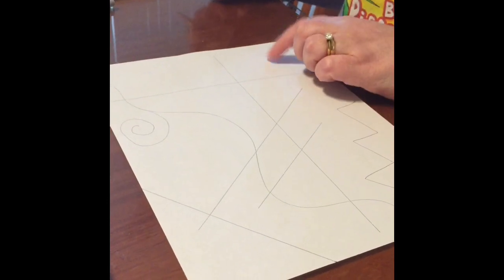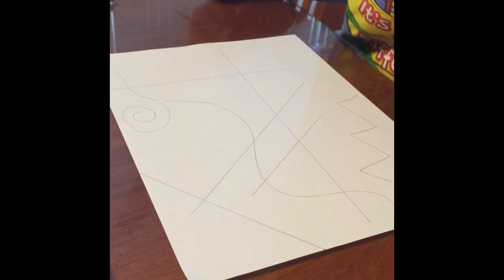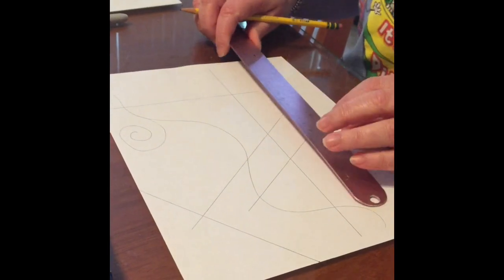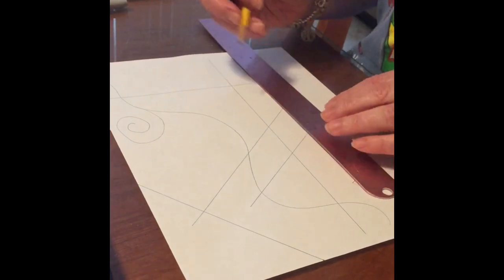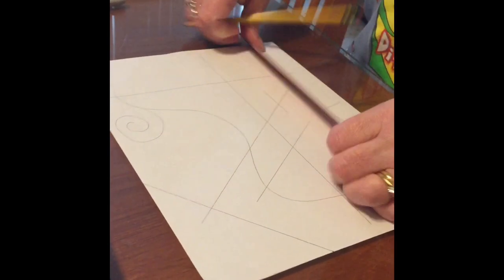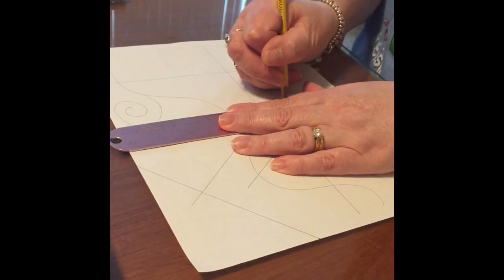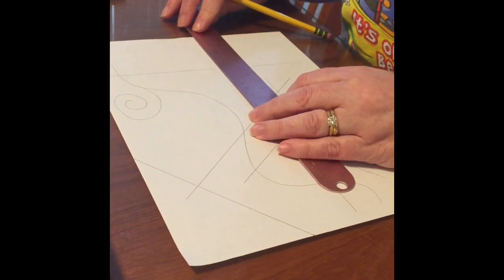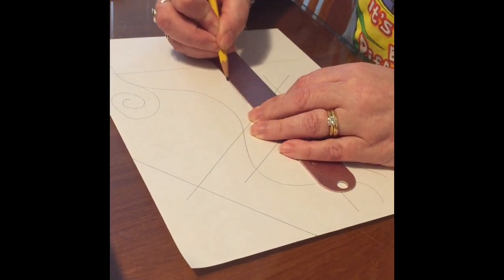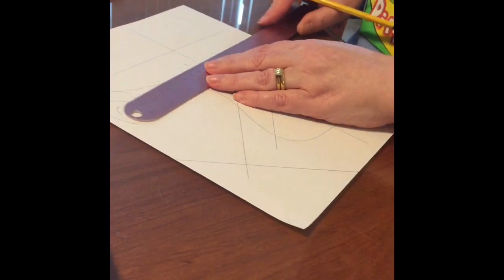And look, over here I actually already made a couple rectangles. So I think maybe I'll make a little square over here. I'm going to do my best. I'm not measuring it exactly. If I think the lines look equal, that's okay for this. This is art.